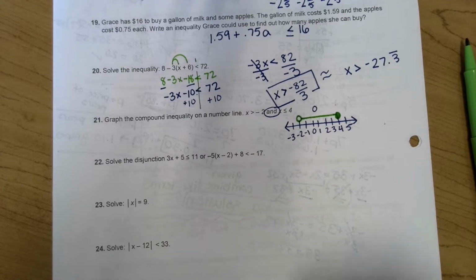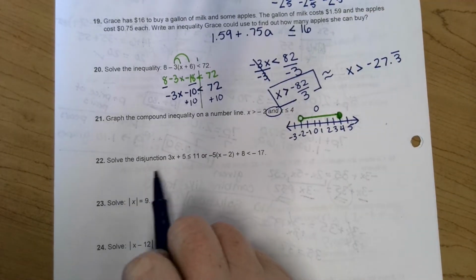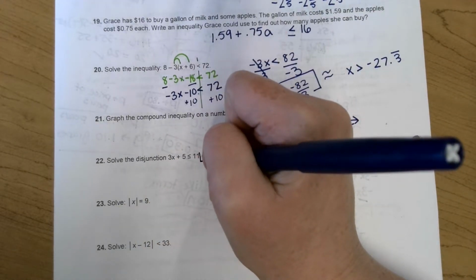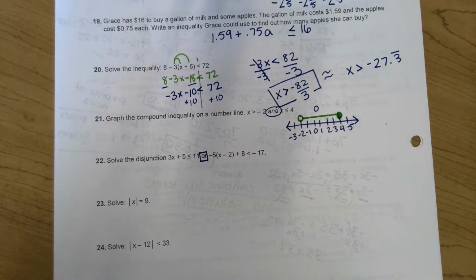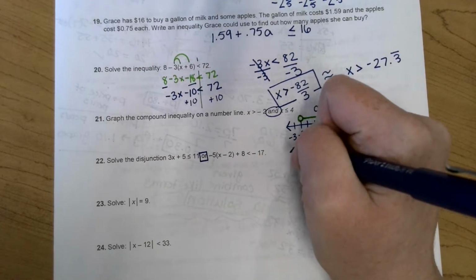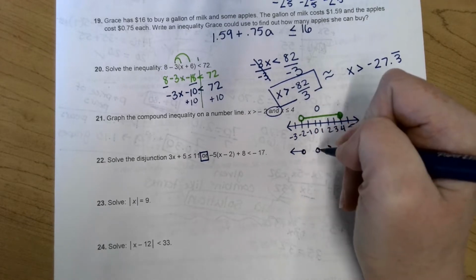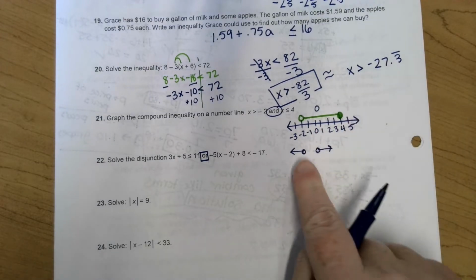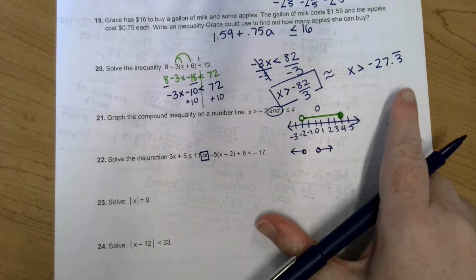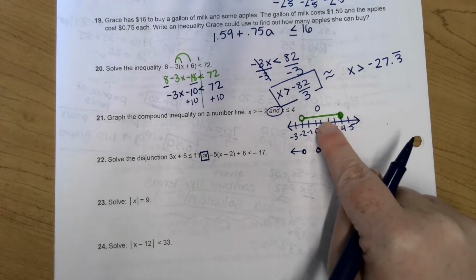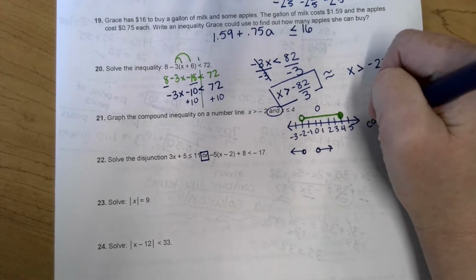Okay, number 22. We're going to solve this disjunction. It's got an or. It's a disjunction. If we have to graph it with it being an or, it should look something like this. I don't know if they're open or closed, depending on what this does, but it should be split apart because it's a disjunction. Remember, these right here are called conjunctions because they are connected.